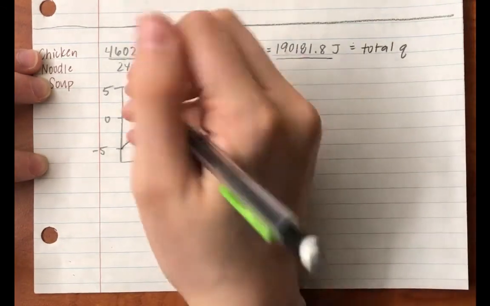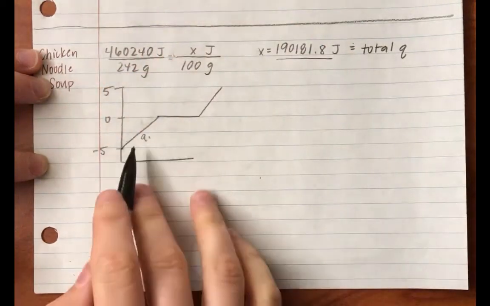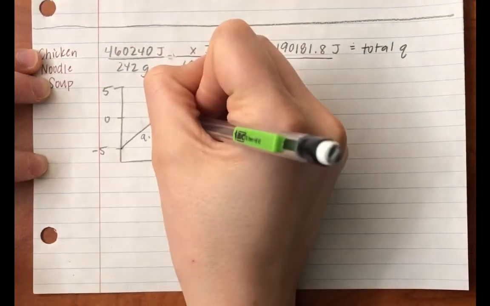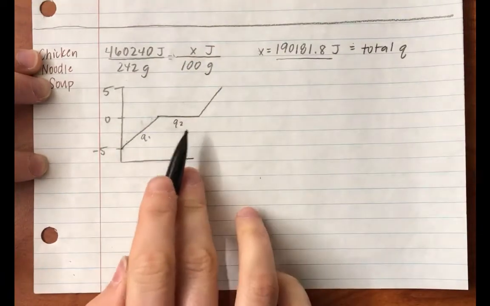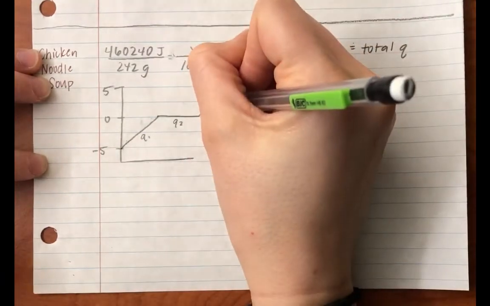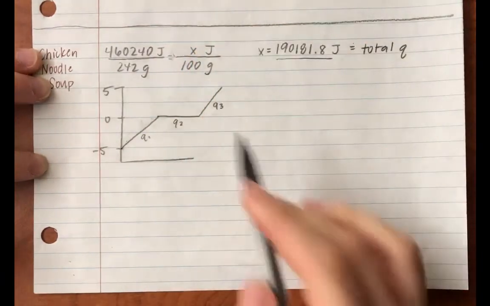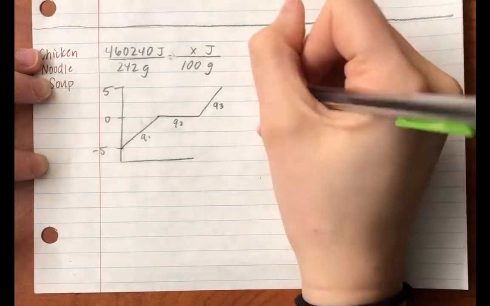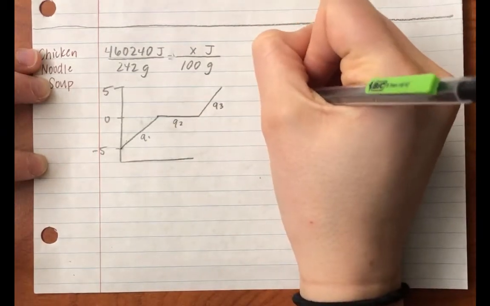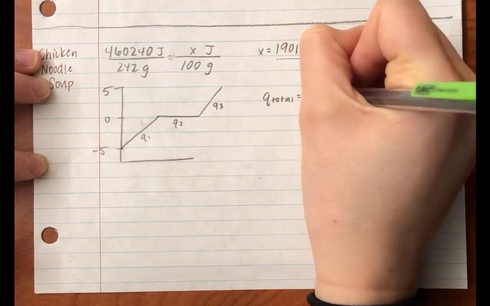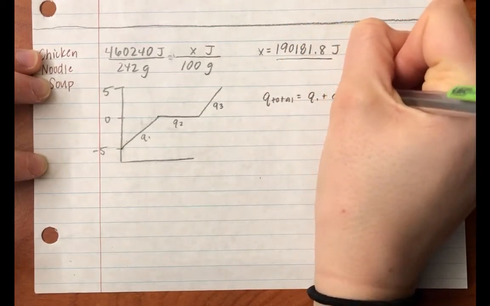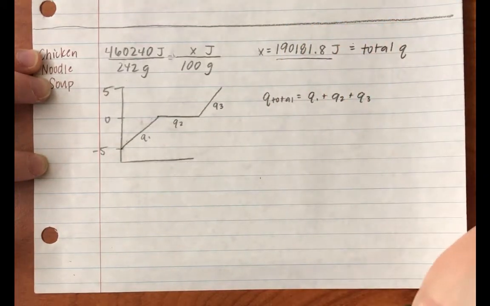So from -5 to 0, that'll be Q1, we have a delta T. At 0 is Q2, and from 0 to 5, that's Q3, and we're going to have a delta T again. So to figure out our Q total, we're going to have Q1 plus Q2 plus Q3.